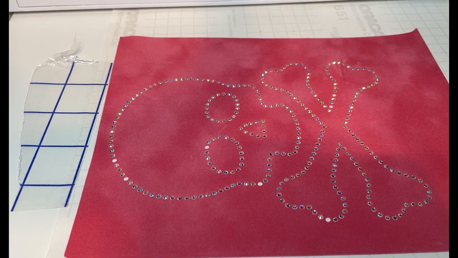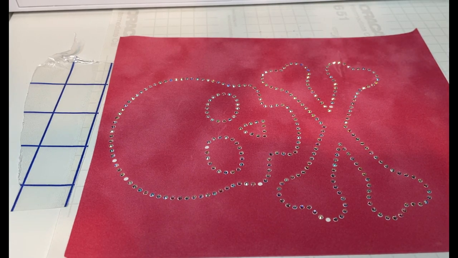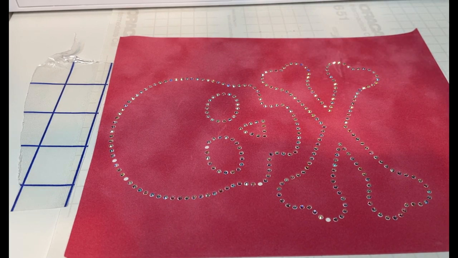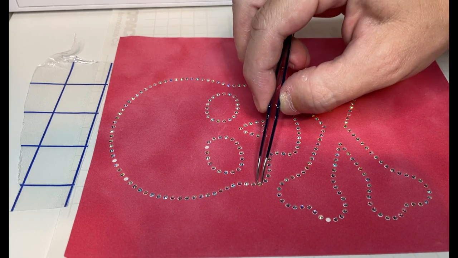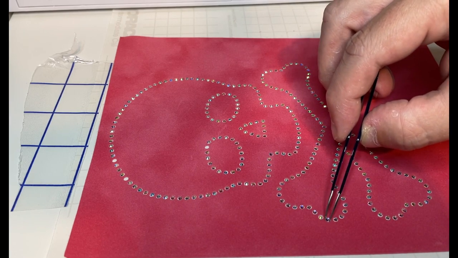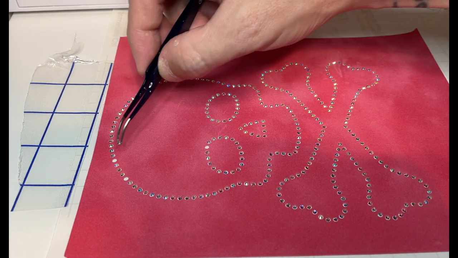Okay, so rather than trying to get the last ones brushed, I'll just take tweezers real fast and drop them into the last few. It just makes sense to me. Other people will brush and brush and brush until they're all in there, but I figure I just get close enough and then drop the rest of them in with some tweezers.